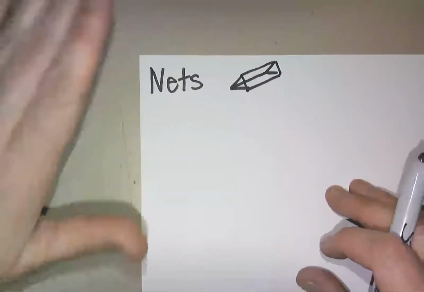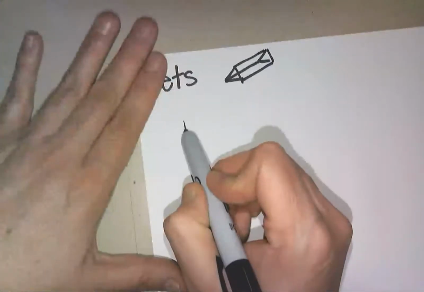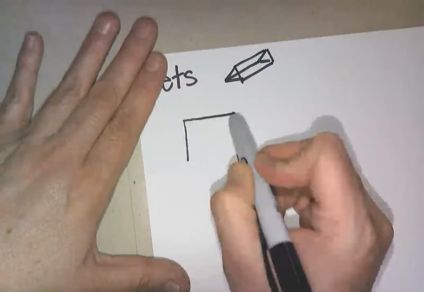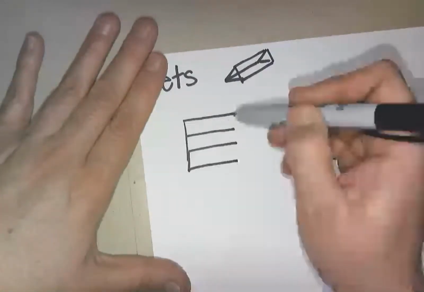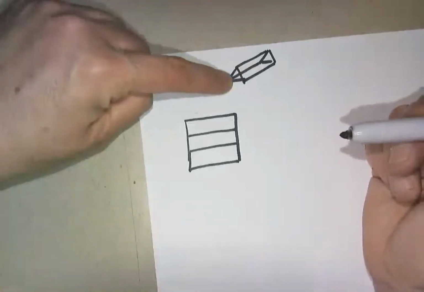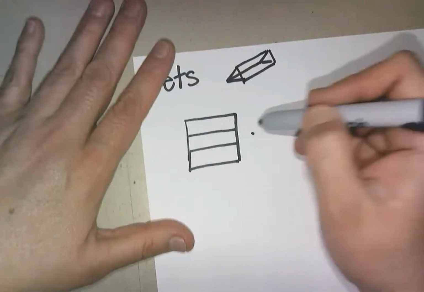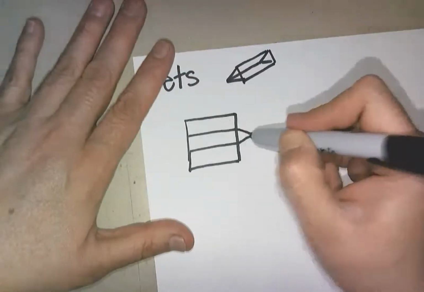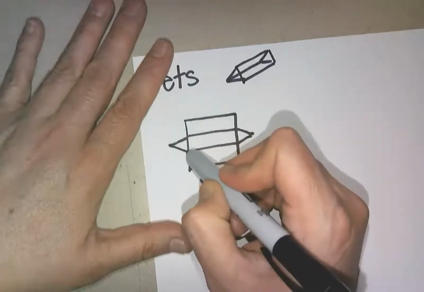So for that one, I'm going to draw 3 rectangles. And then now I need to draw those triangle sides. What I like to do is draw a dot here and then connect it. Same thing over here, draw a dot and connect it. And there you have it.